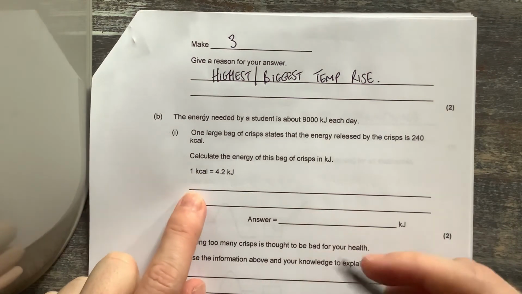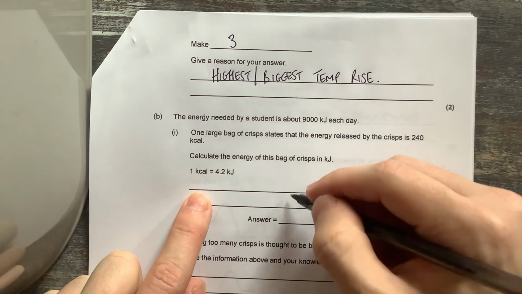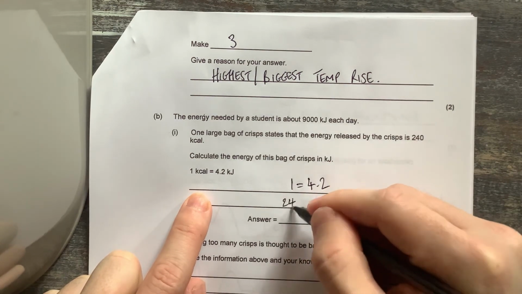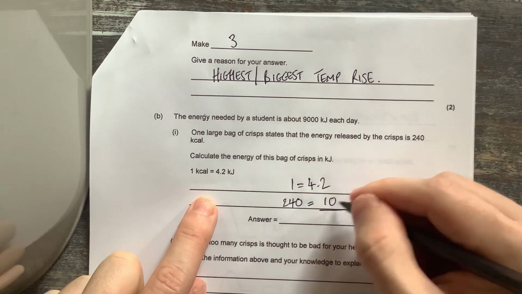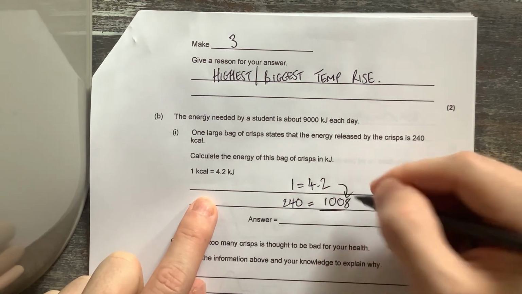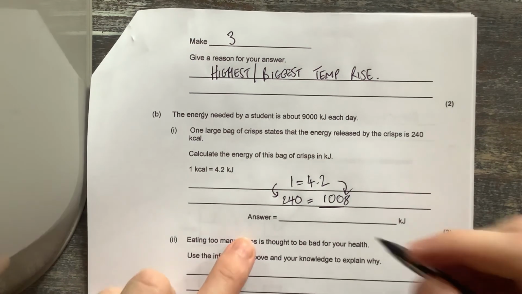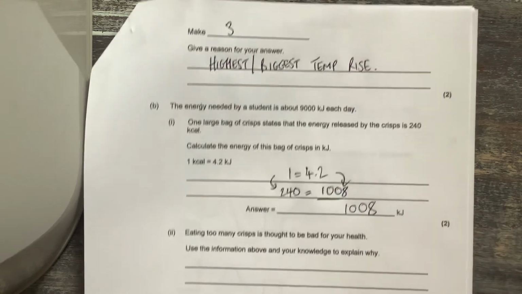So therefore, if you've got 1 to 4.2, you're going to have 240 times it by 4.2, 1008. So just use your methods in maths as well. This can cross over, 1008 kilojoules, because 1 to 4.2, 240 is to 1008.